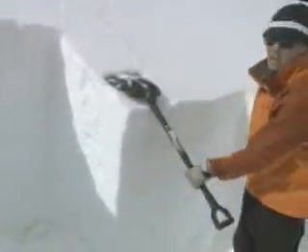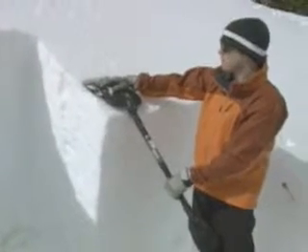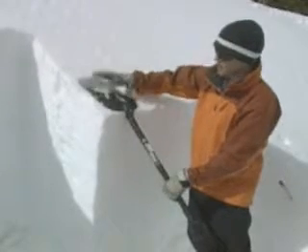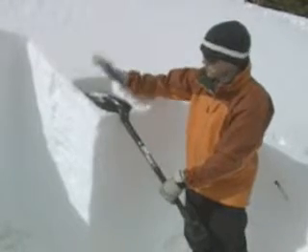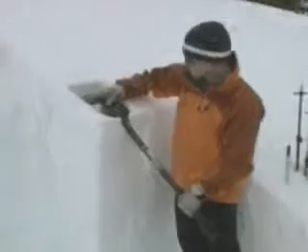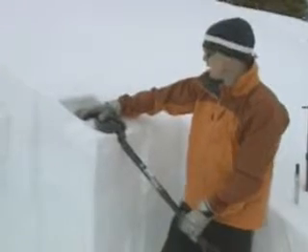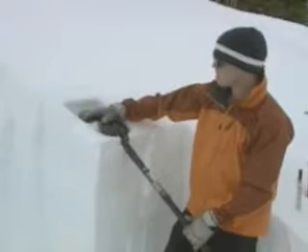Now that the column of snow is isolated, I put the shovel back on top of the column and I tap on it 10 times from my wrist. And I'm waiting and watching for any failures in the snowpack. So nothing failed with tapping from my wrist. And now what I want to do is hit the shovel harder. So I'm going to tap it from my elbow 10 times.